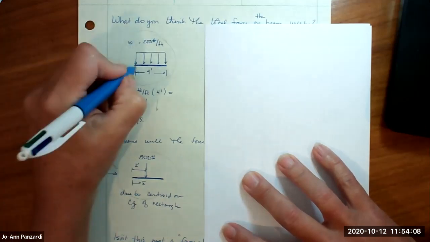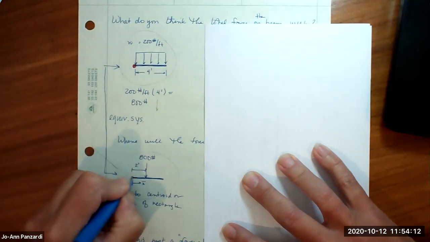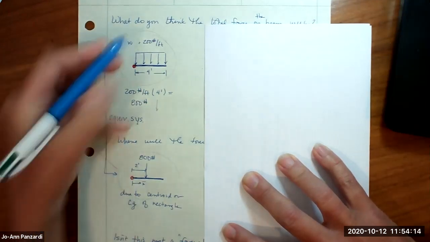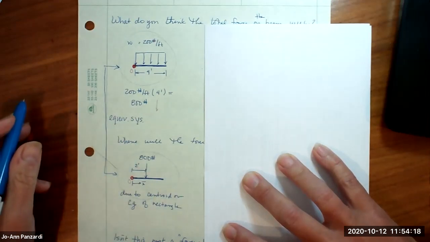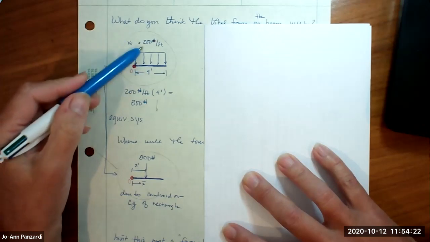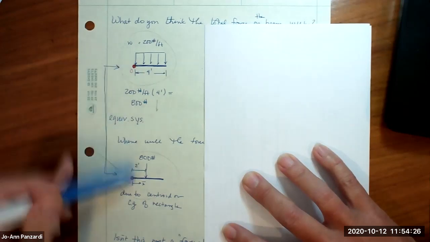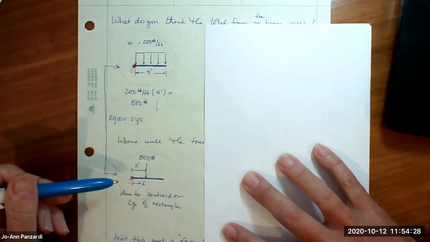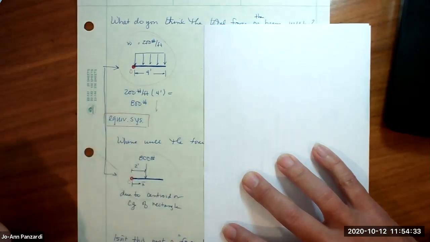And the reason why is because the total resultant force and the total resultant moment about this point O are the same. This 200 pounds per foot over 4 feet is creating the same force and the same moment at point O as this 800 pound force. Okay, so these two are equivalent systems.